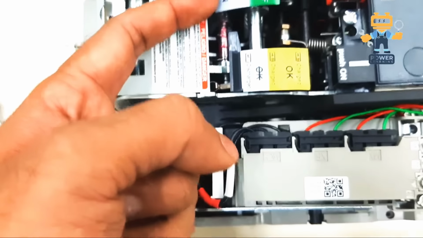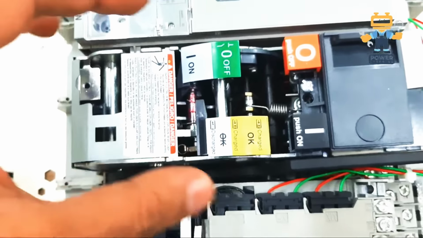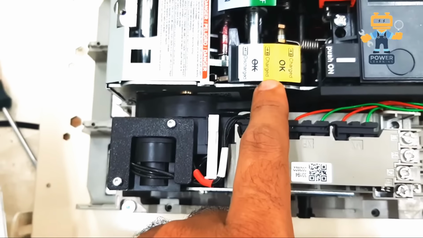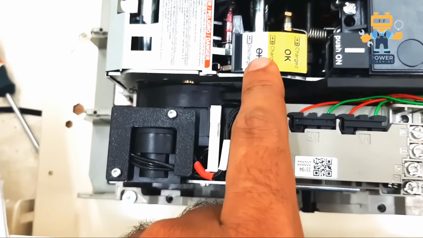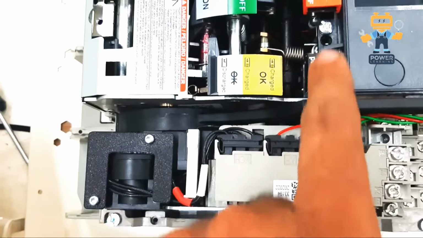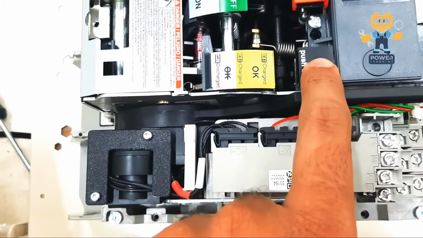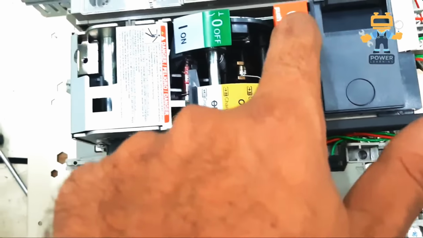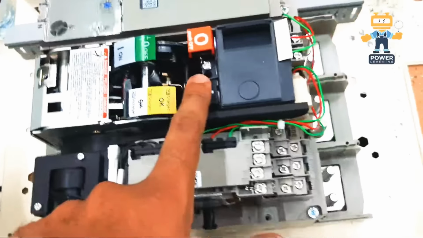Once the breaker is on or off, it will be shown in front of the cover, because now this cover I removed. So this will show you the status of the motorized breaker, that the motor is charged or not charged. These two are push buttons for turning on and off manually. By pressing these buttons we can turn it on and off. Now it's not working because the motor is not charged, and also the MX is installed.